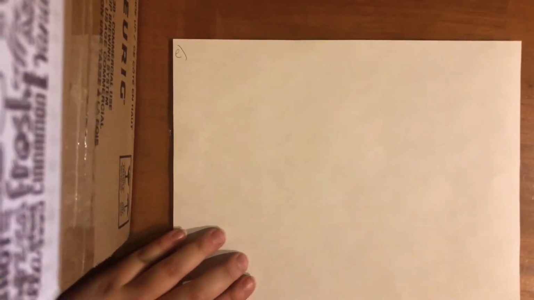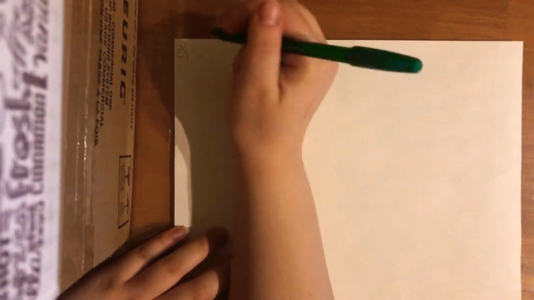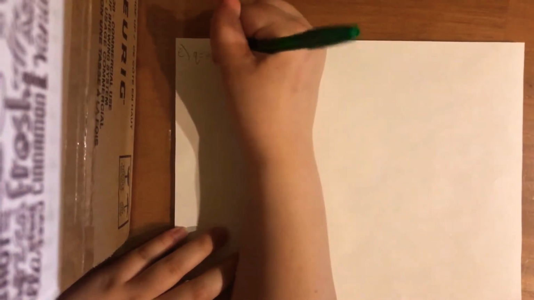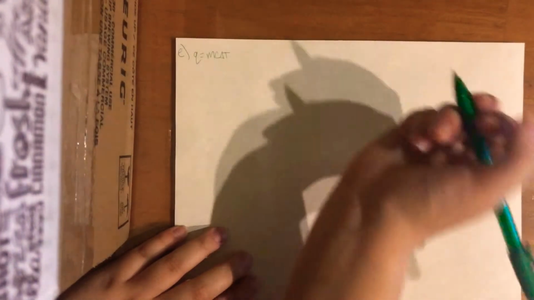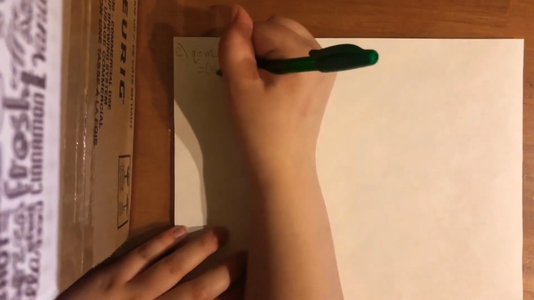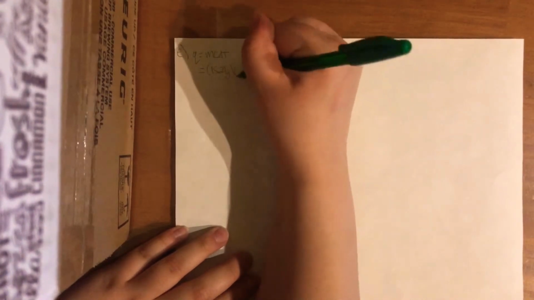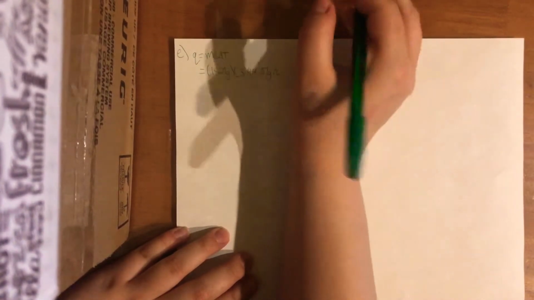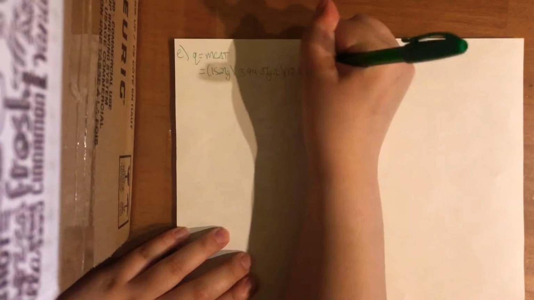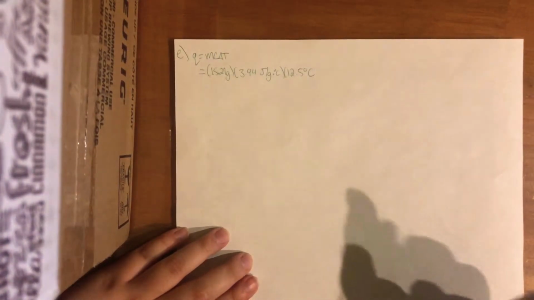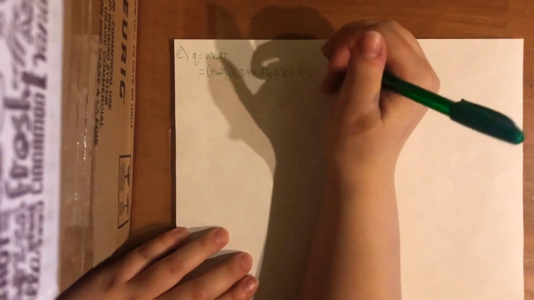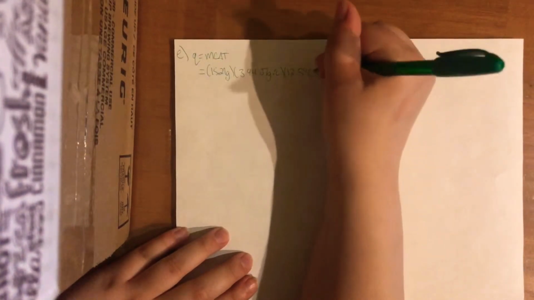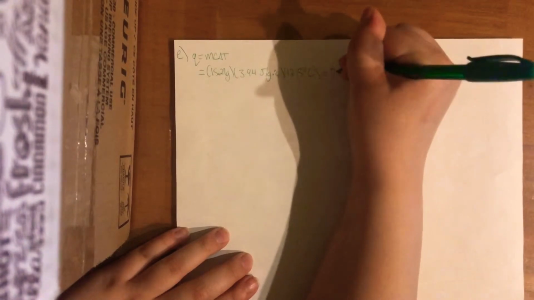Okay, so part E asks you to find the heat energy for the reaction mixture. So you're just going to use the equation Q equals mc delta T, and you do 15.21 grams times 3.94 joules per gram Celsius times 12.5 degrees Celsius, which is the change in temperature that you got from part D. And then once you solve that, you get 749 joules.